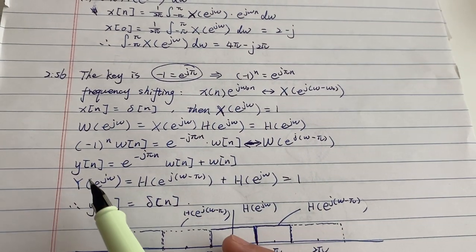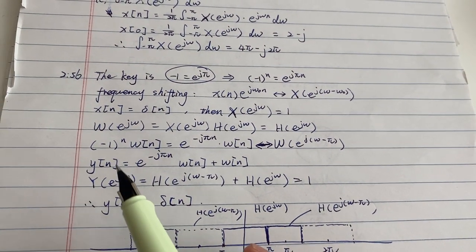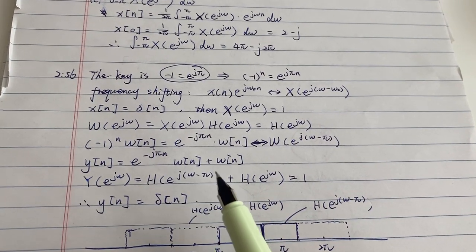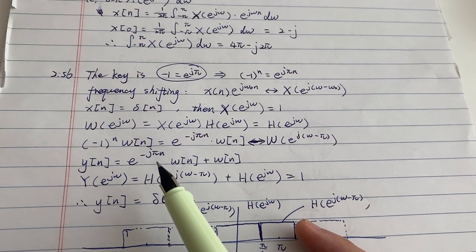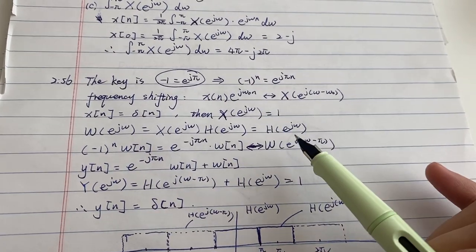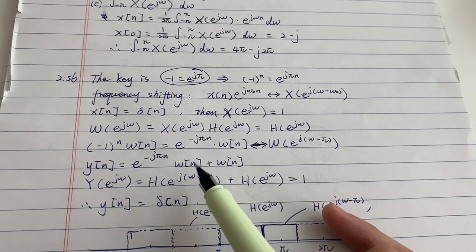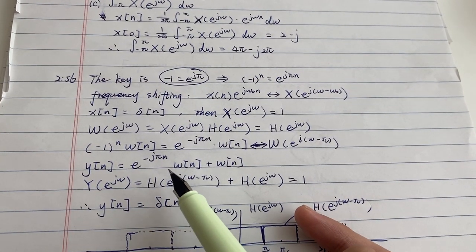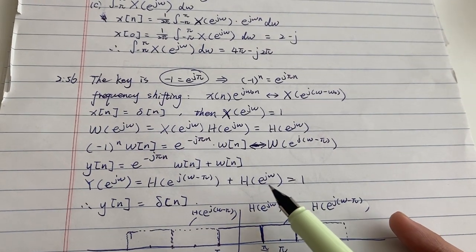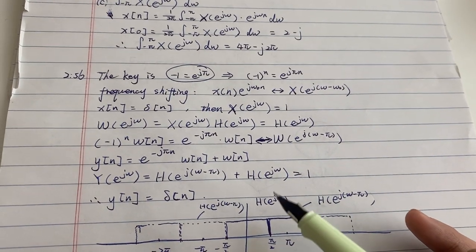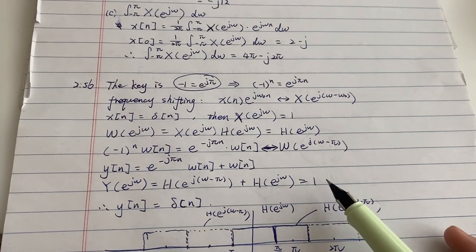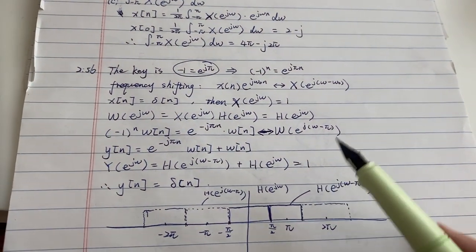And then for y[n], which equals -1 to the power n multiplied by w[n], plus w[n]. So in the frequency domain, y[n] will become Y of e to the power j omega, which becomes H, this term, because you can find here and also here. Combine the three terms, we can get that this term can be written into this term in the frequency domain. And for w[n], it can also be W of e to the power j omega, and W of e to the power j omega equals big H of that. So the big Y equals 1 at last.